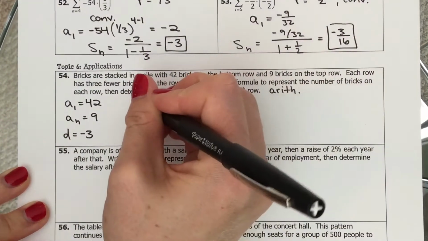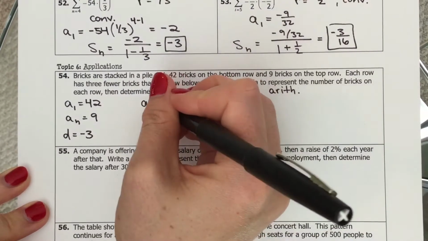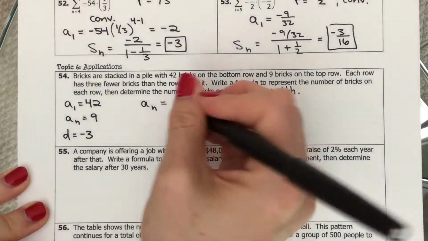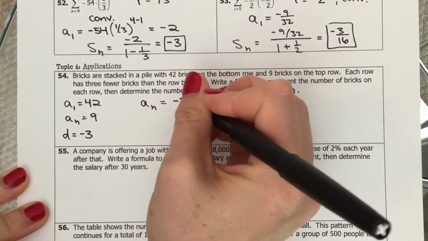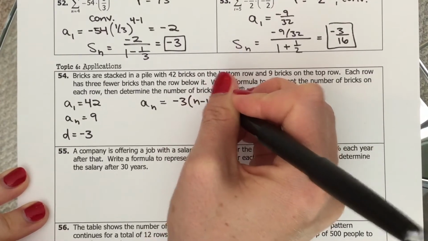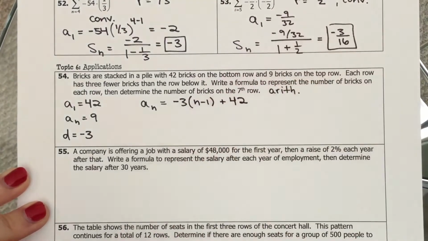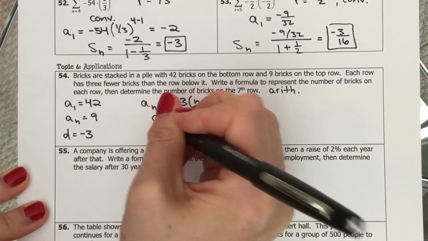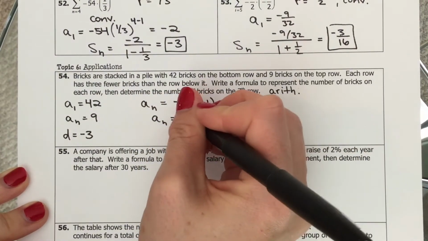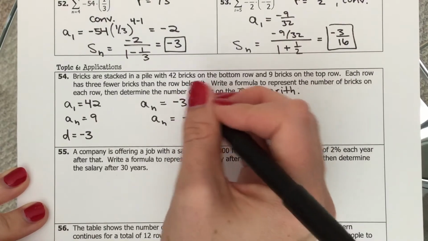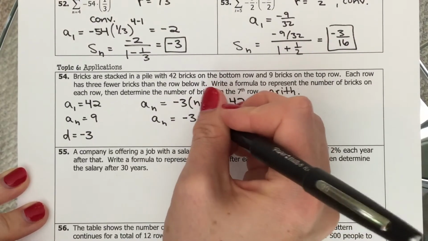So a formula for the number of bricks on each row. If you wanted the nth row, you've got D times n minus 1 and then plus the initial value. And then we can simplify that to get an actual formula that we could sub something into. So distribute the -3. This ends up being a +3 plus 42.